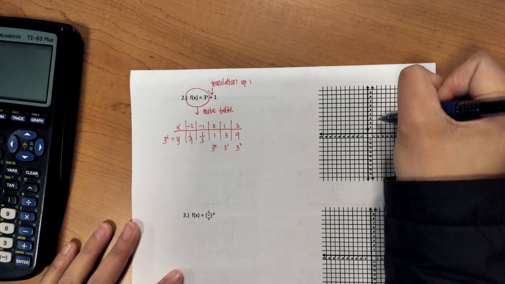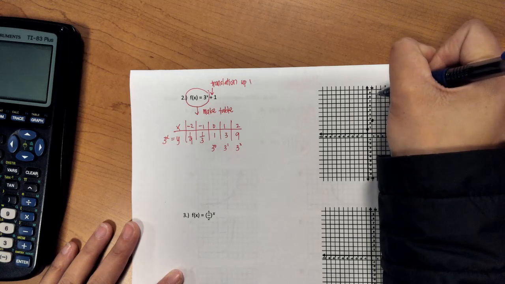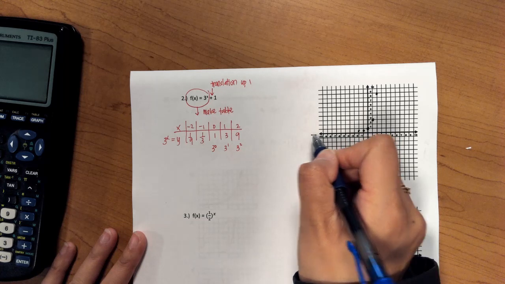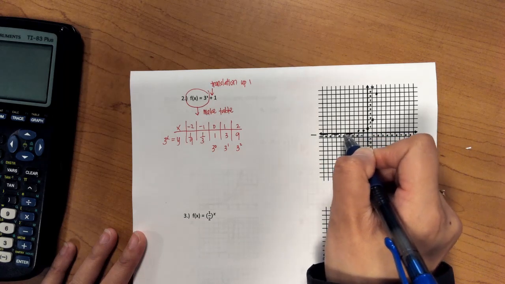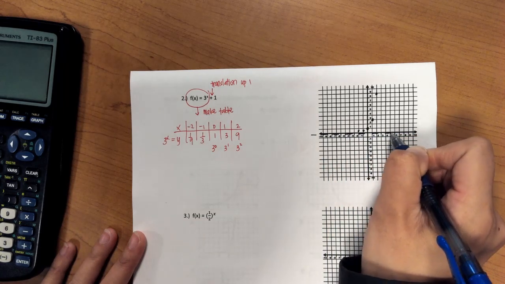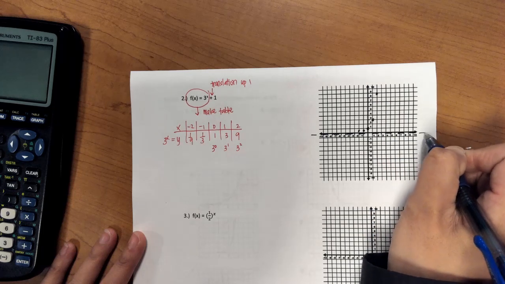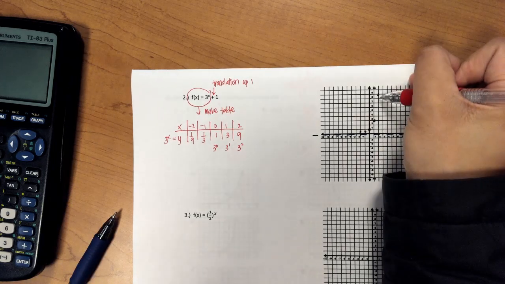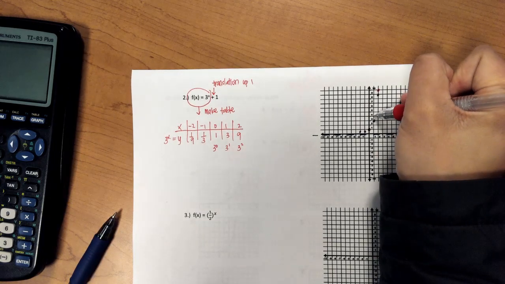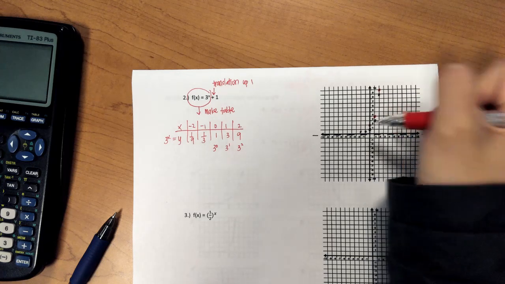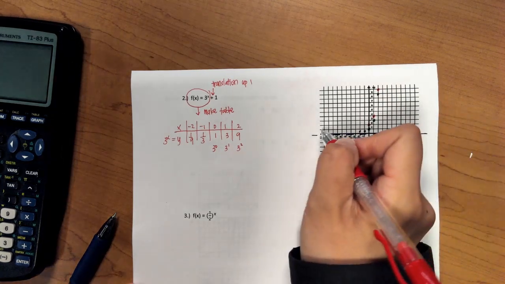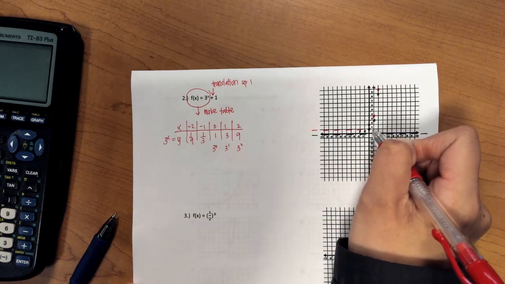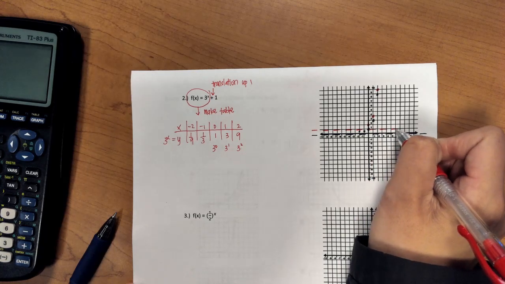So here's the first one, 3, 9. Okay. And I'm not going to connect the dots because it's apparent. Here's where we started. And I'm going to take each of those points and I'm going to shift it up 1. Another thing you can do is shift your asymptote as well, right? So if I move it left and right, nothing happens, but I'm just shifting up. So that means my asymptote has to move as well.